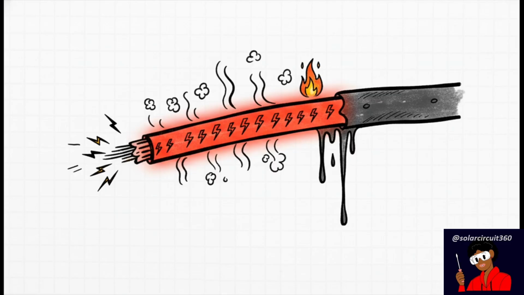Well, it all comes back to our old friend Ohm's law. A smaller wire has higher resistance, and in a solar system with a lot of current flowing, that high resistance causes 2 massive problems. First, voltage drop, which means you're literally just wasting power by turning it into heat. And second, that heat itself. It can get hot enough to melt the wire's insulation, and that, my friends, is a serious fire hazard.